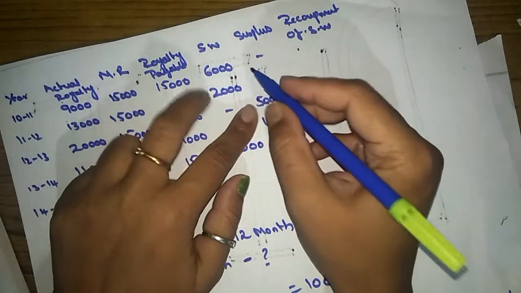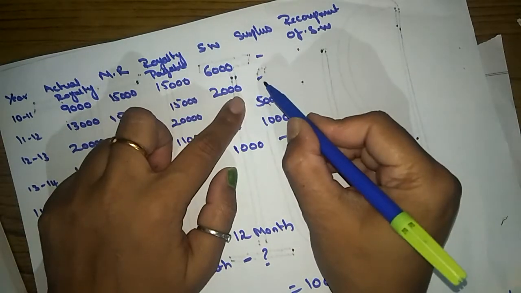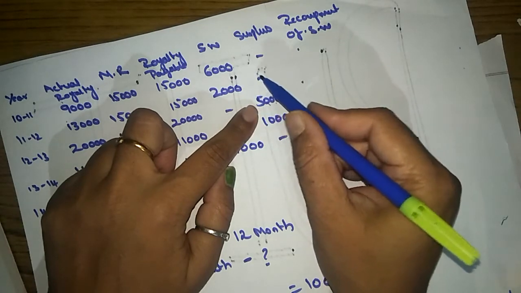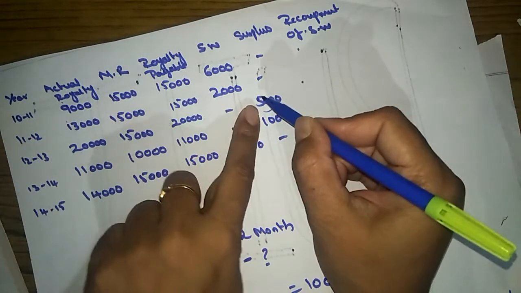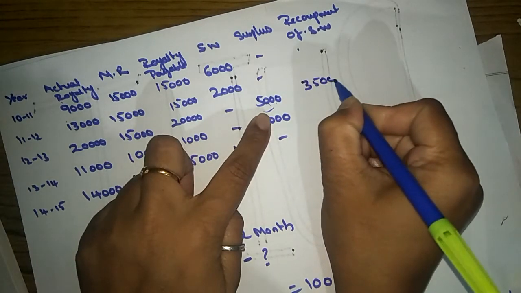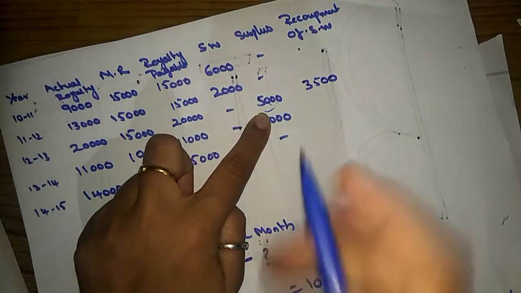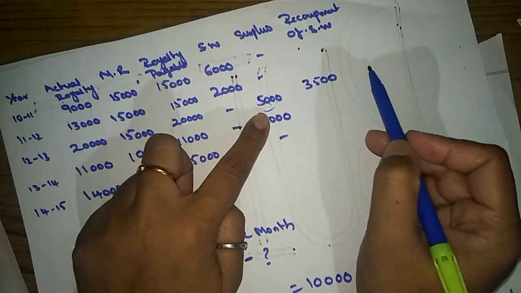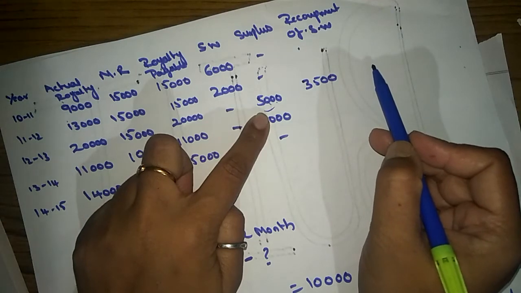Here we don't have any surplus in the first following year, so we are going to adjust in 12-13 up to 3,500. Still 2,500 is irrecoverable, so we need to transfer it to the P&L account.